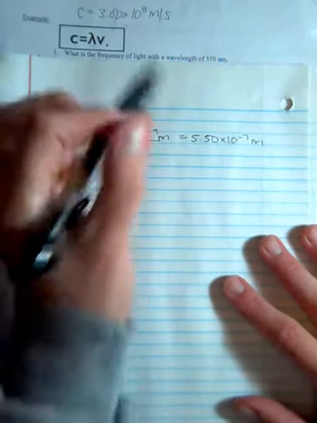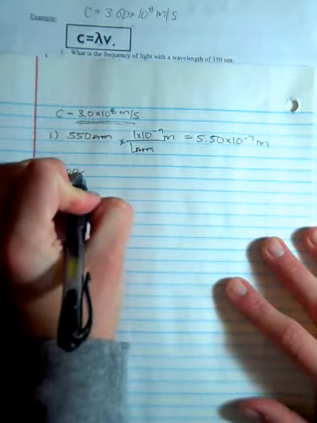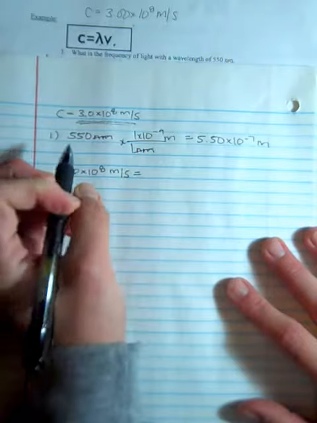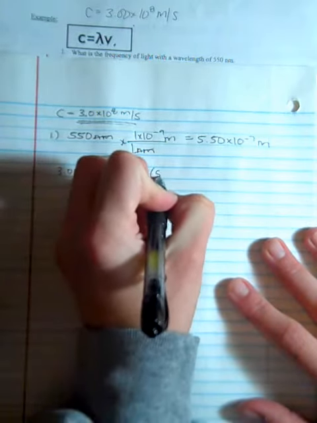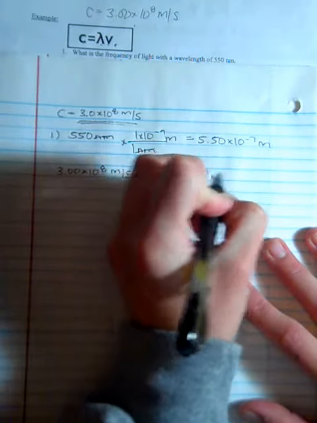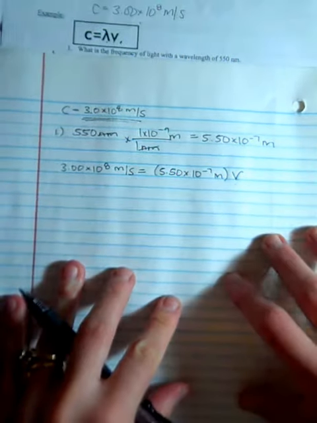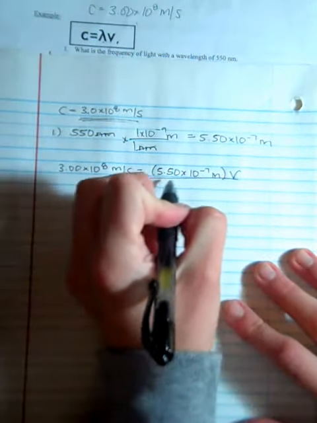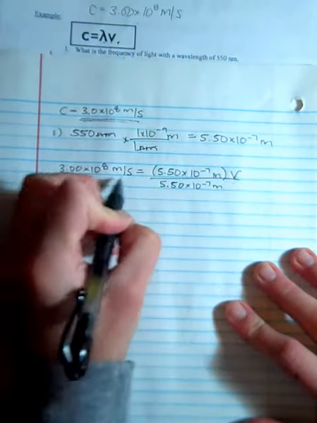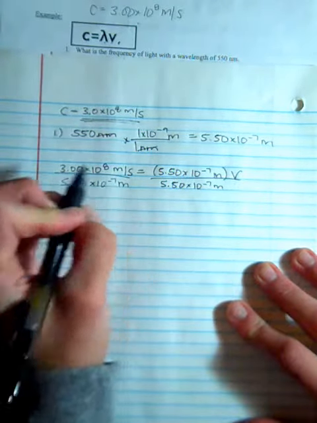So now what? It's asking for the frequency, so we don't know nu. We know c, because it's always the same, 3 times 10 to the 8th meters per second. We now know wavelength, 5.50 times 10 to the negative 7th meters. We just need to find the variable nu, which represents frequency. So, to get nu by itself, we just divide each side by 5.50 times 10 to the negative 7th meters.